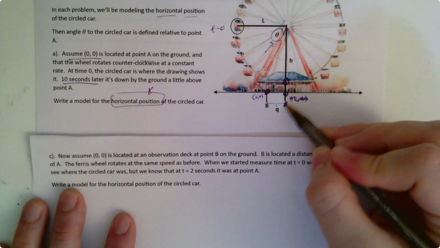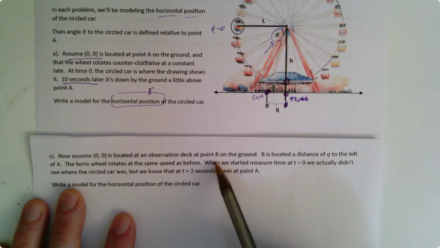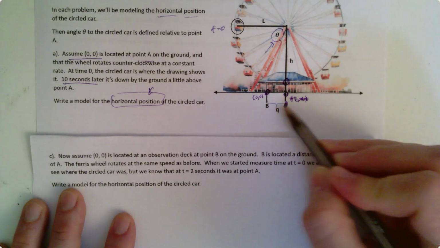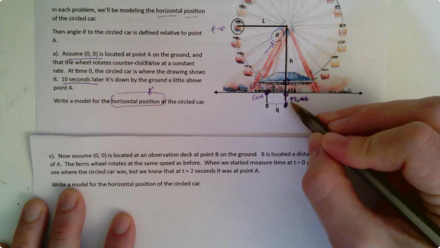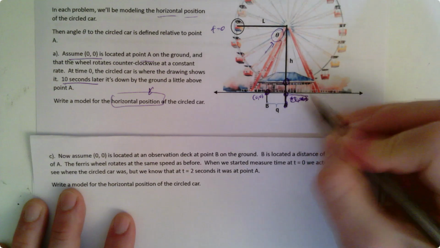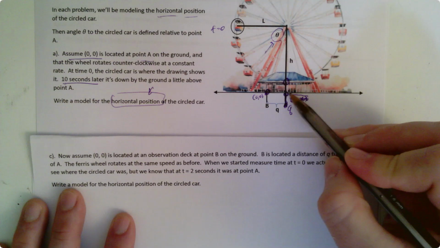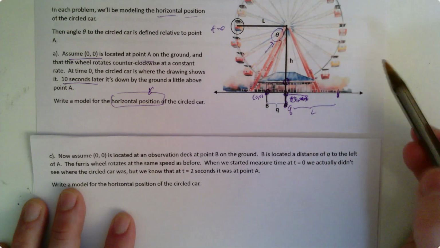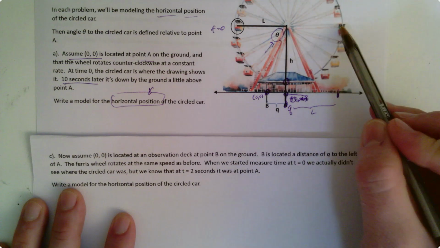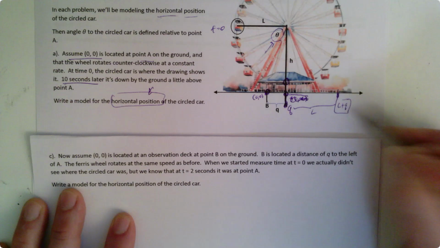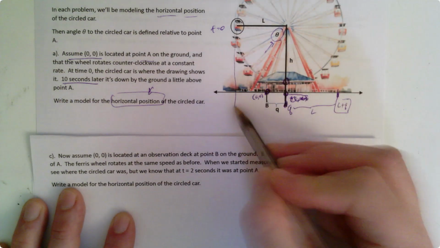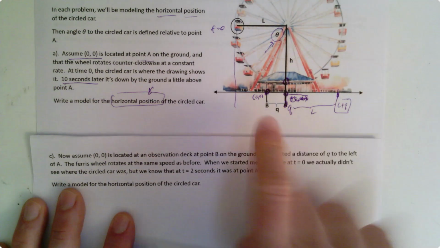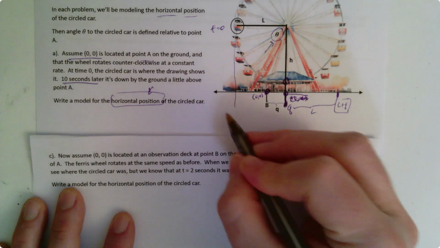Which means that the observation deck B is located at a distance q to the left. So if this is the new 0, 0, this distance q is now to the right of 0, 0, which means this point A is now located at distance q to the right. Which means this distance here was L, because the distance from here to here is still L. So that means this point way out here is L plus q. And the distance to here would be L minus that q. Except it's negative. So negative.